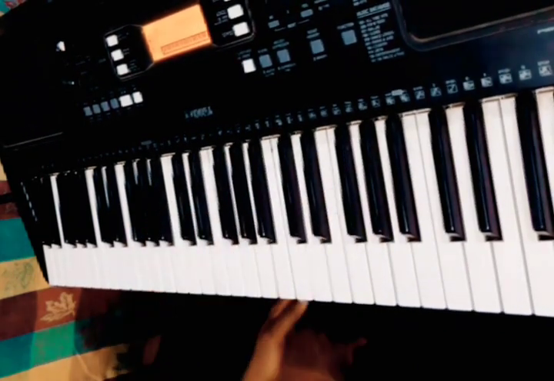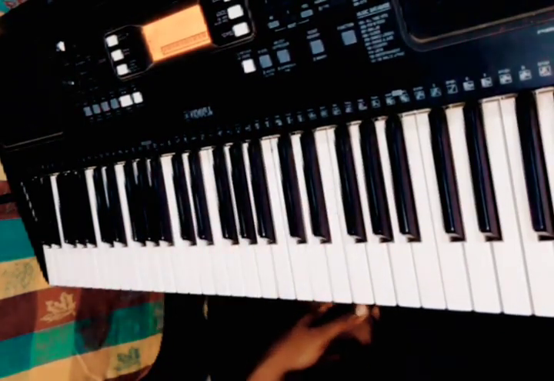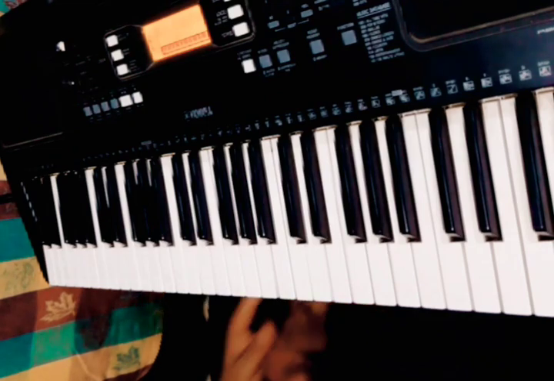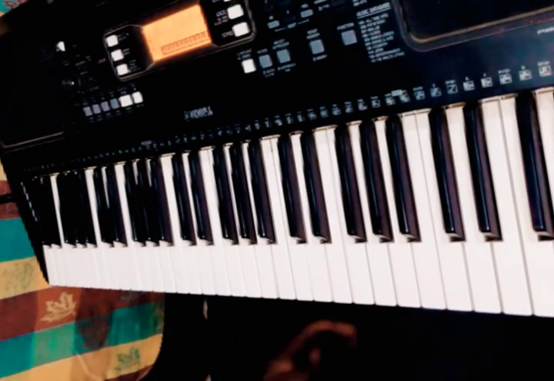So any key you meet, you should have the ability to just know it. So this exercise is going to help you do that.